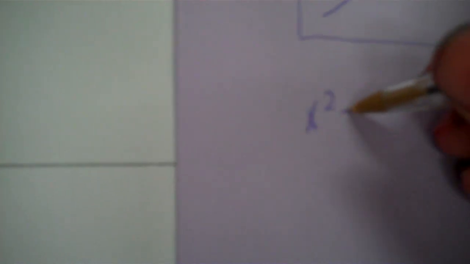Okay, then x to the second power minus 9. This can be a little bit different. There's two terms, so that would be GCF. And then you would see if you have a difference of perfect squares.